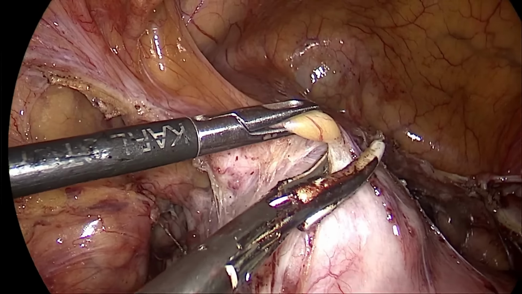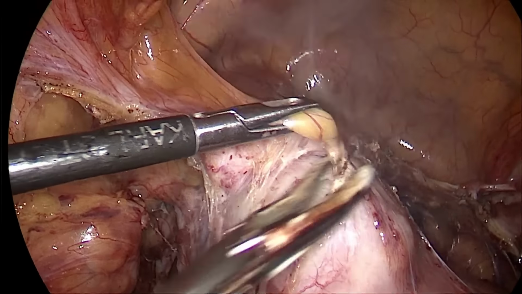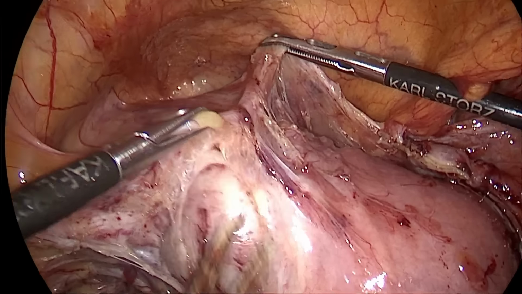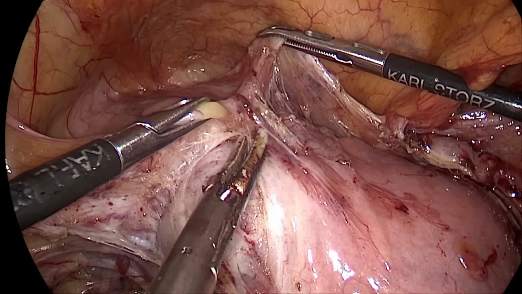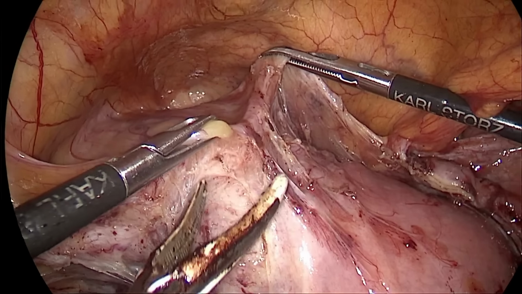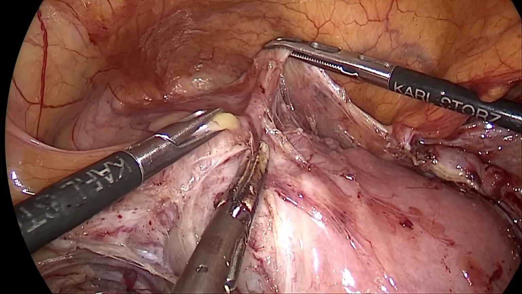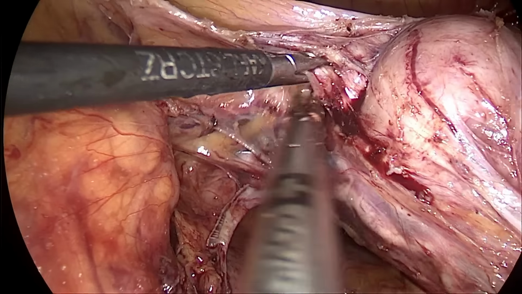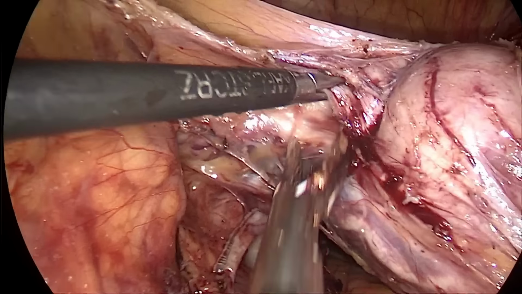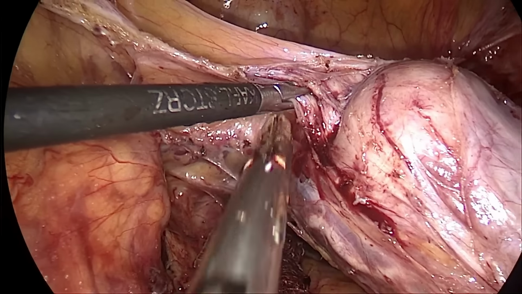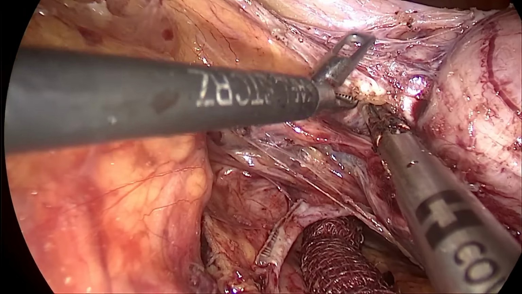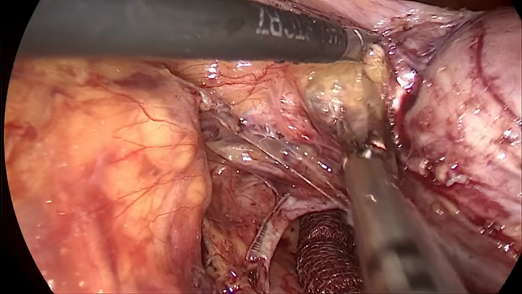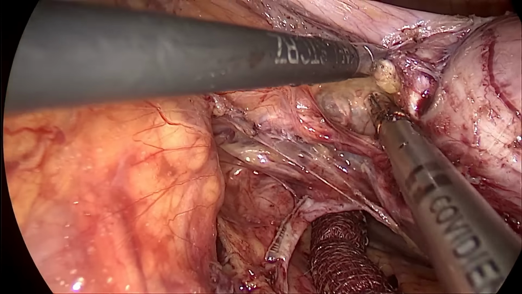So with bit by bit dissection, I'm trying to skeletonize the bladder from the uterus, which is very much adherent here due to previous cesarean section. So now I'm trying to create a lateral window if possible. Sometimes when the bladder is adherent anteriorly, we try to create a lateral window.